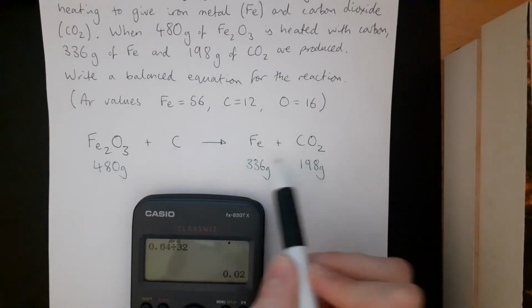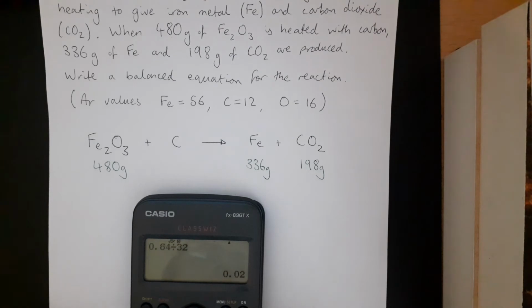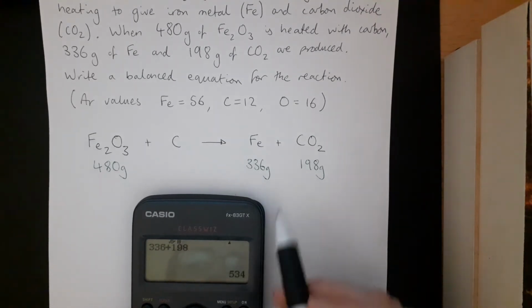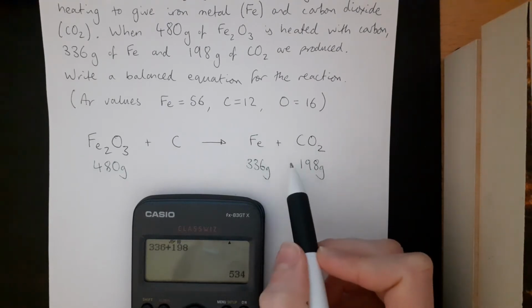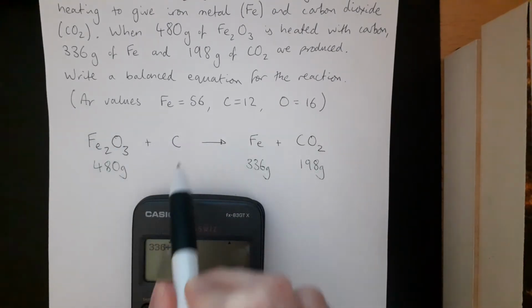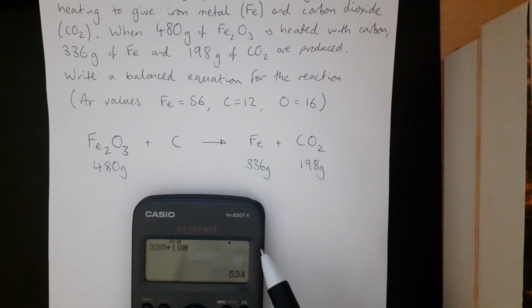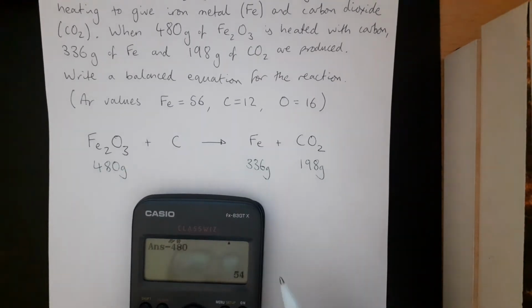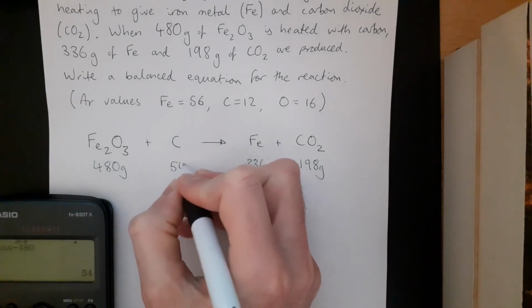So the products should equal the reactants. So if I do 336 plus 198, that gives me the total on this side is 534. So this side is going to have to add up to 534. So if I take away 480, that gives me 54 grams for the carbon.